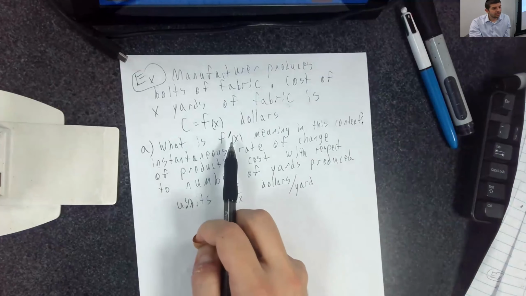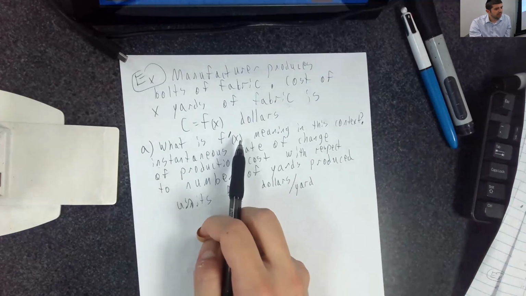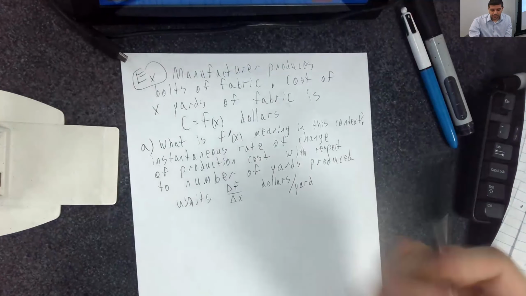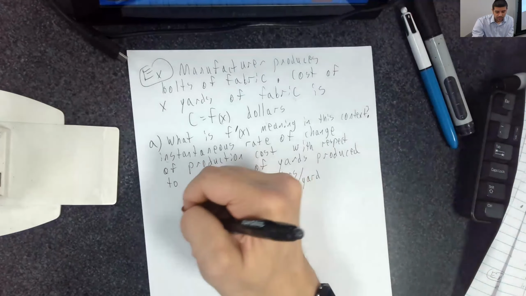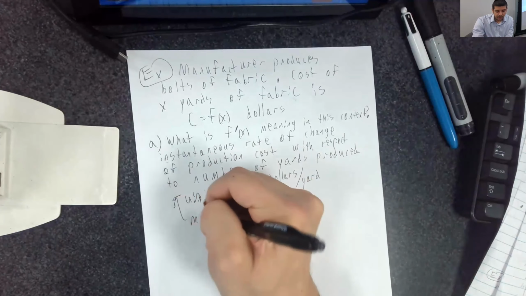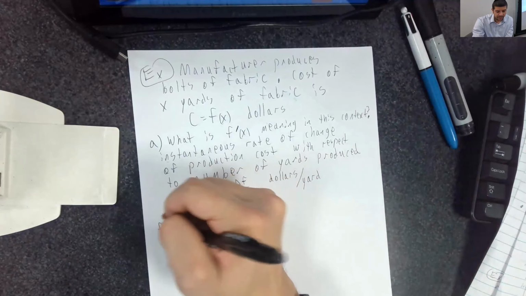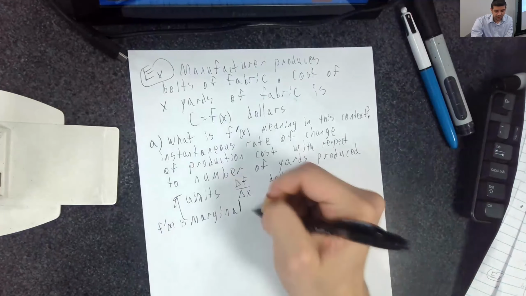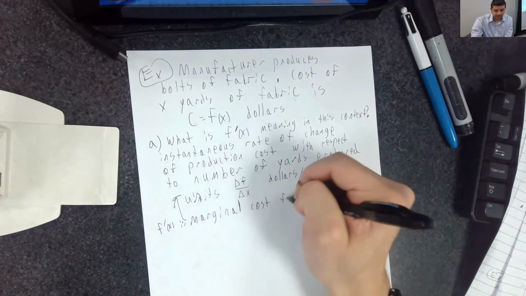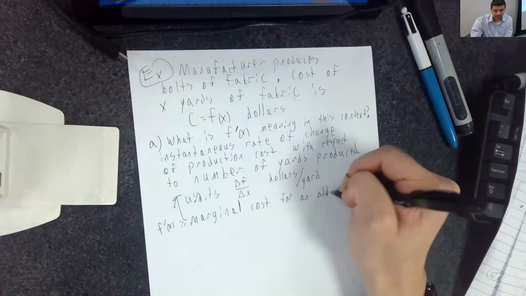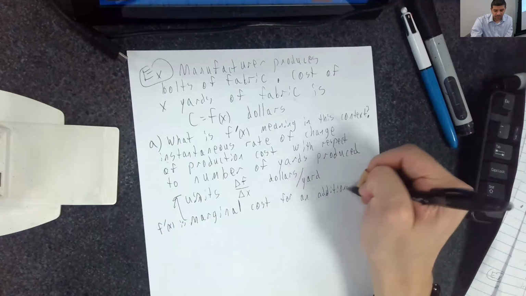Okay, so what would the derivative tell you? It's telling you the marginal cost in economics. f prime of x is marginal cost for an additional yard.